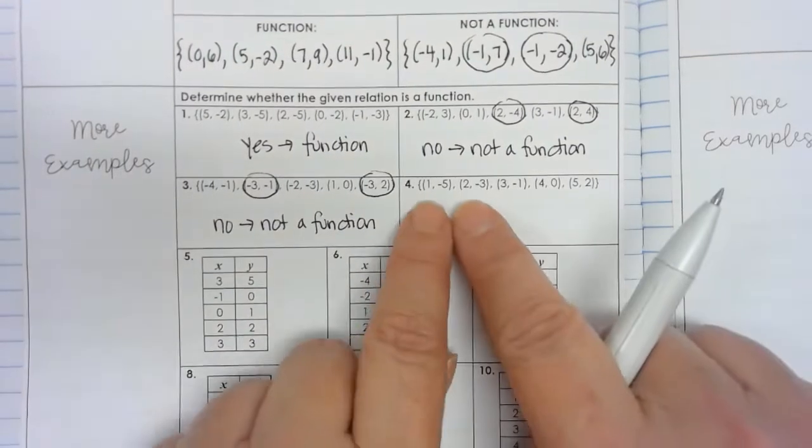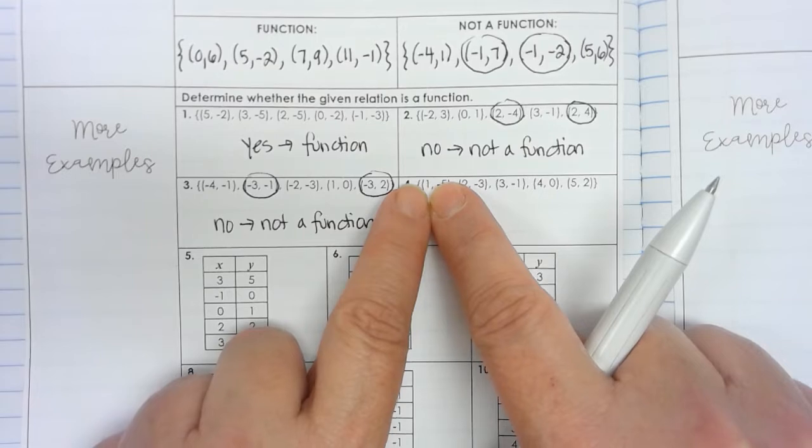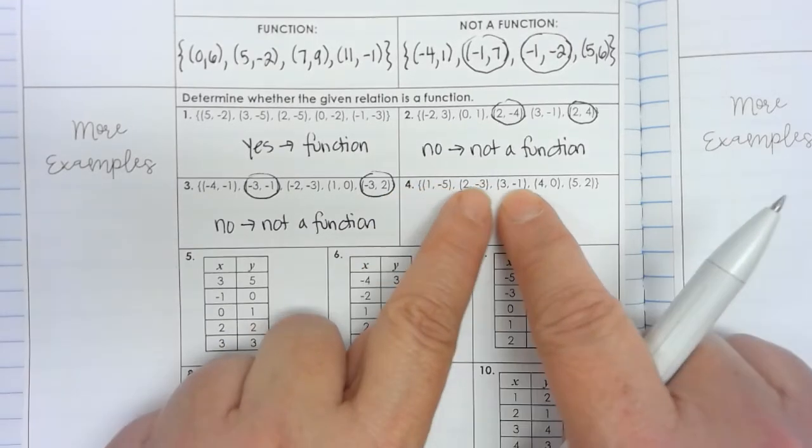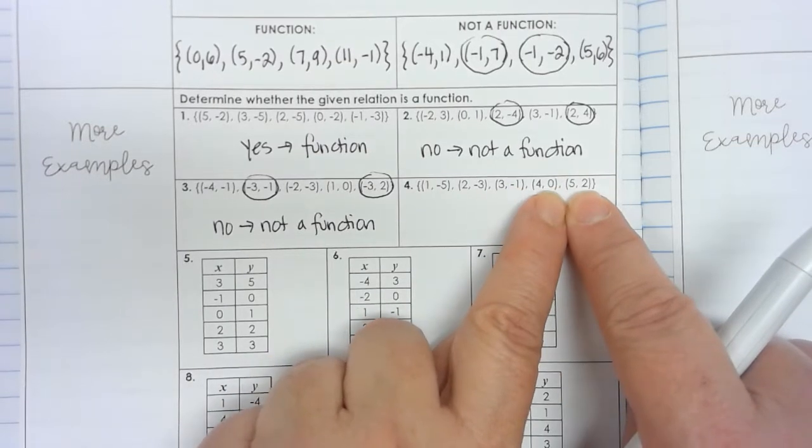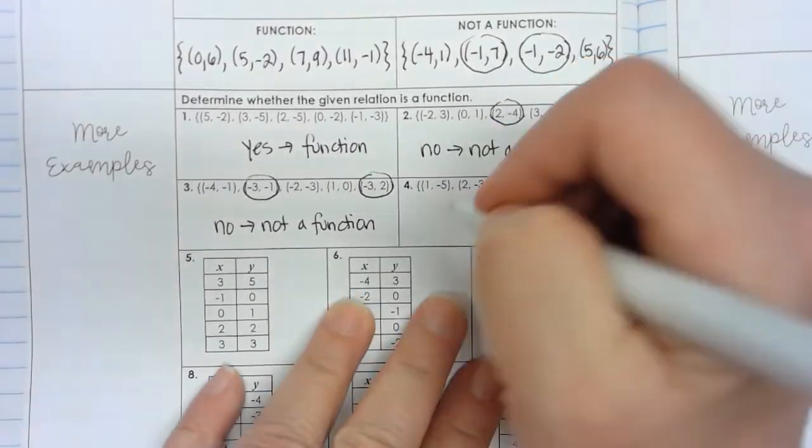And on number 4, check my x's. I have 1, 2, 3, 4, and 5. All the x's are different, so this is an automatic yes.